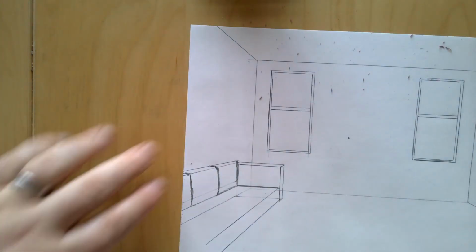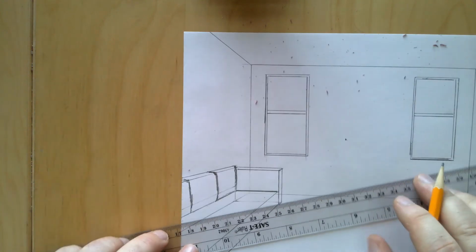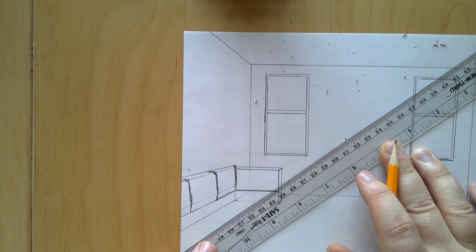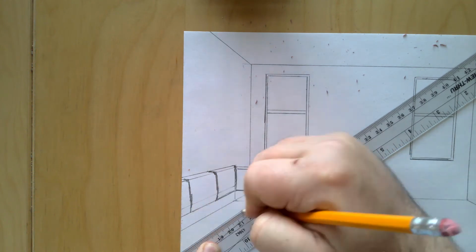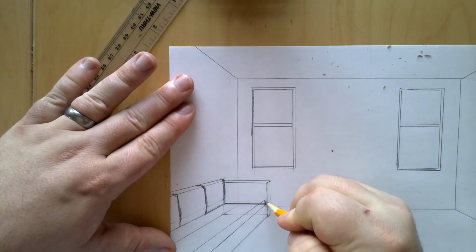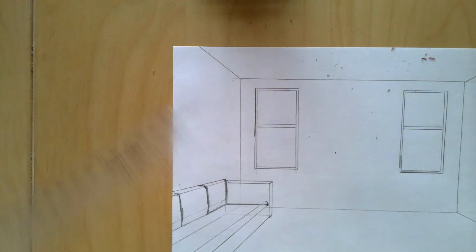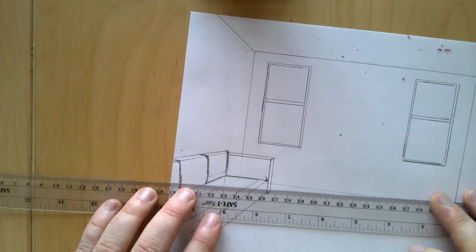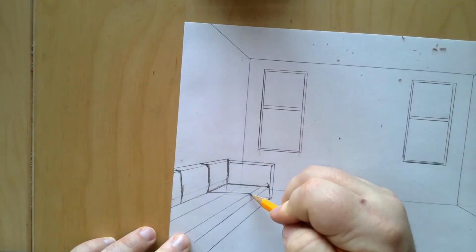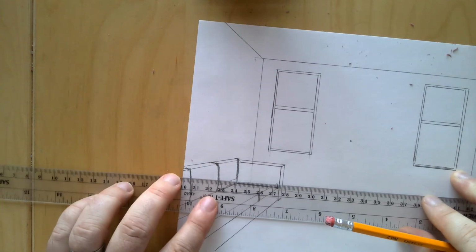You kind of see how far the couch is going to go. These are some pretty big cushions. Round it out a little bit. So the cushions then are going to come right across the top here. This first one's going to go more like that.